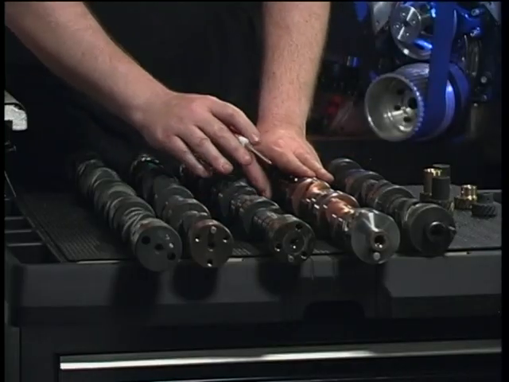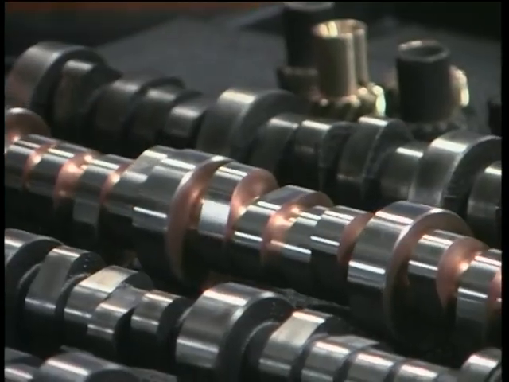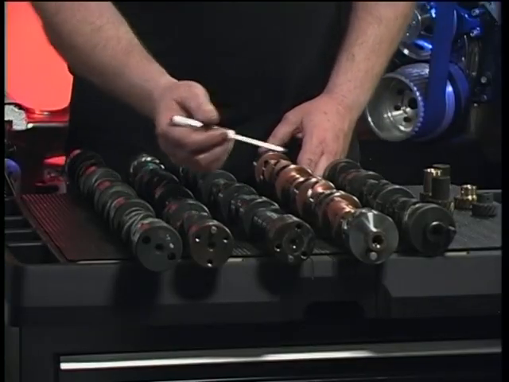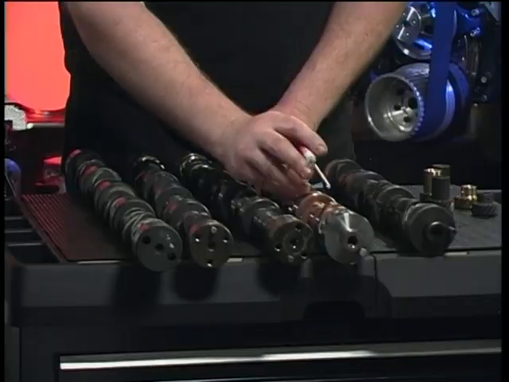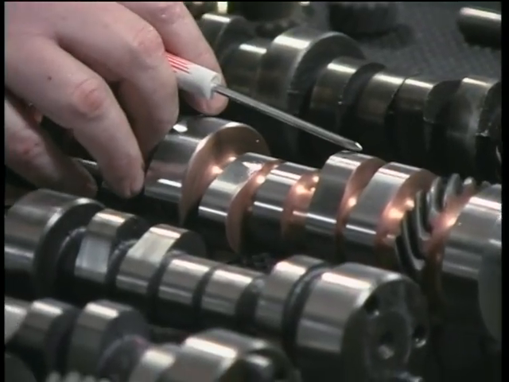This right here is another solid roller camshaft. This is a billet camshaft. You can see it's got a different color. It's made out of one solid ingot of billet. These require special attention. Again, it's got the same parts as anything else, but if you look how big these lobes are compared to these right here, this is a very aggressive camshaft.